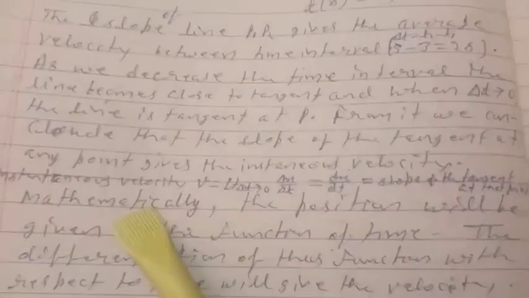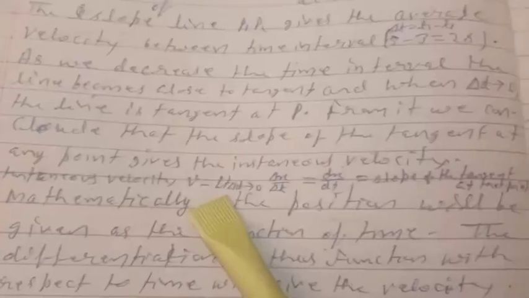At an instant, this gives the instantaneous velocity. So instantaneous velocity v equals the limit as delta t tends to 0 of delta x by delta t, which equals dx by dt, which equals the slope of the tangent at that point. Mathematically, the position is given as a function of time, and the differentiation of this function with respect to time gives the velocity.